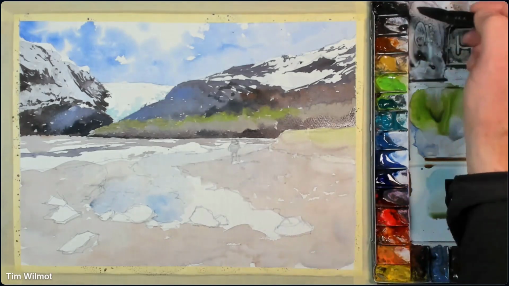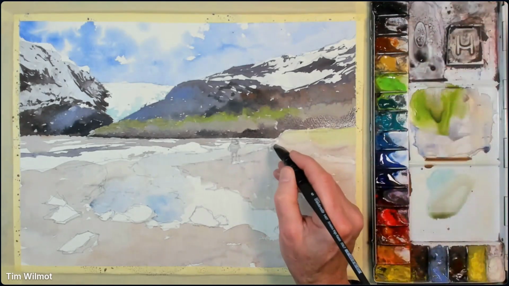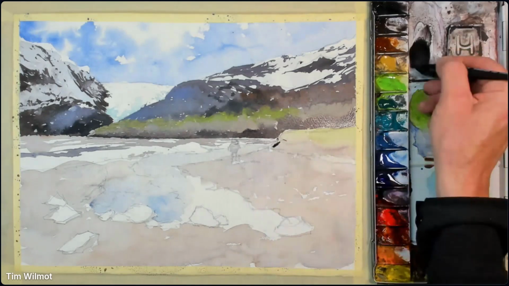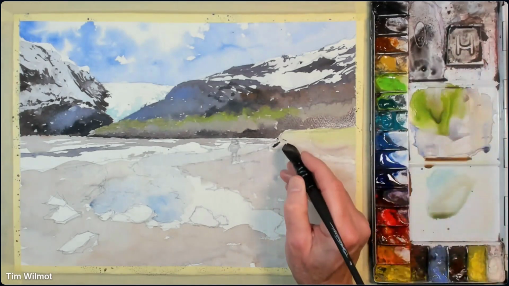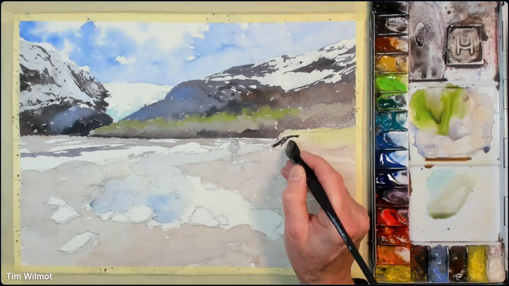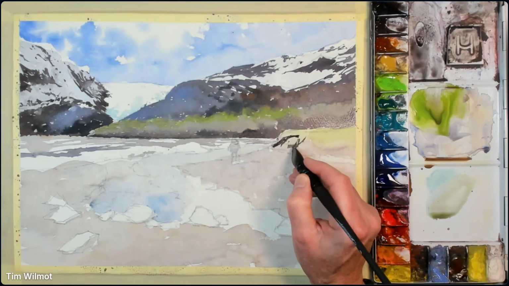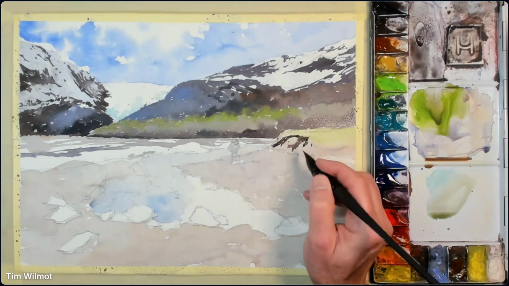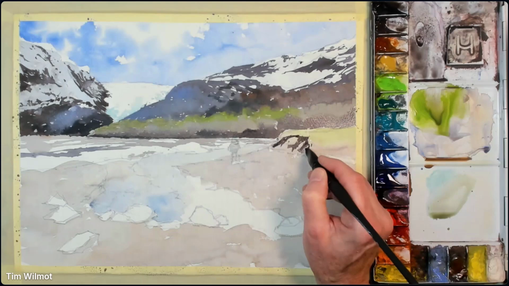There we go. Now, this bank has got some dark sort of foliage and stuff sort of coming down.